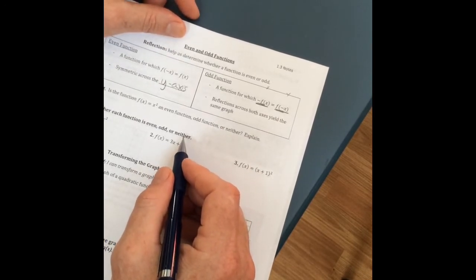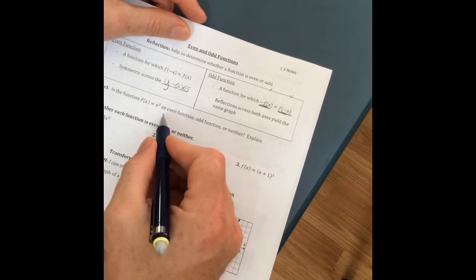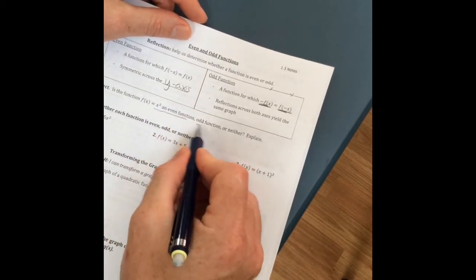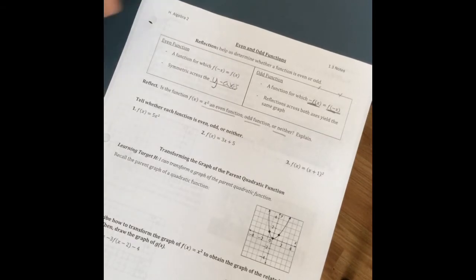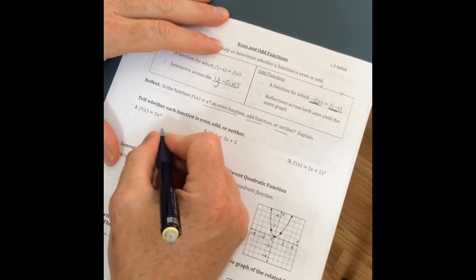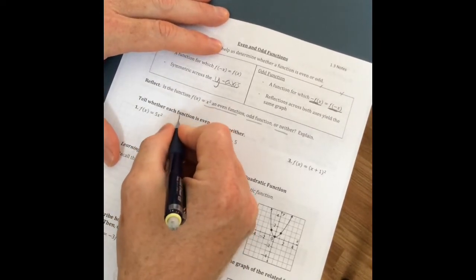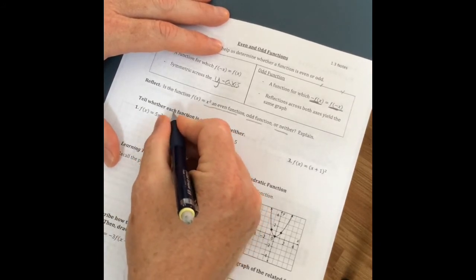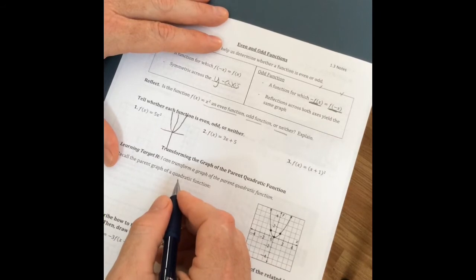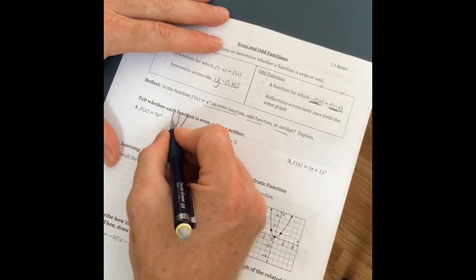And sometimes there's neither. So they're saying, hey, is this function even, odd, or neither? All right. So we can test this algebraically or graphically. And let's go ahead and do that. This function right here, if I was to graph it, would look very similar to this. And we can already tell that that's going to be an even function, right? This point reflected over the y would match this point.